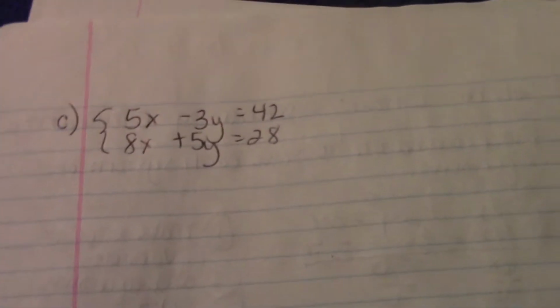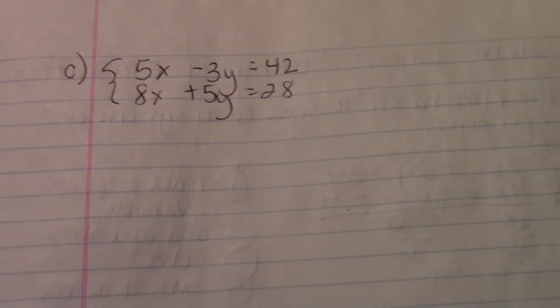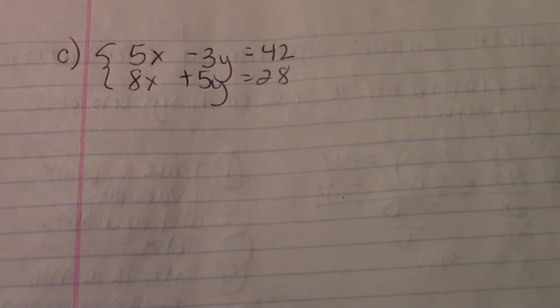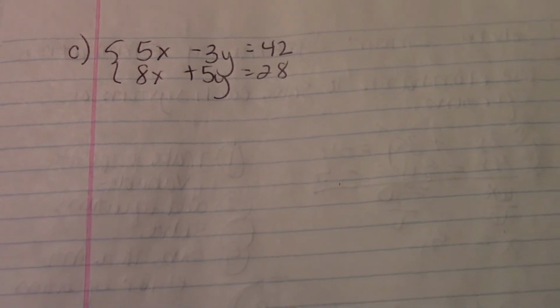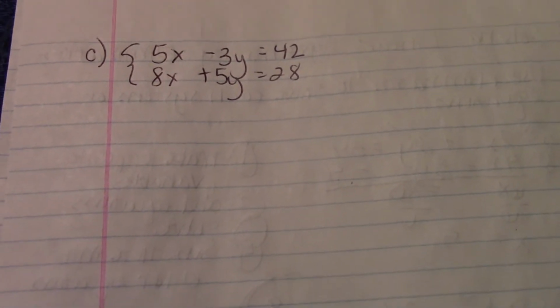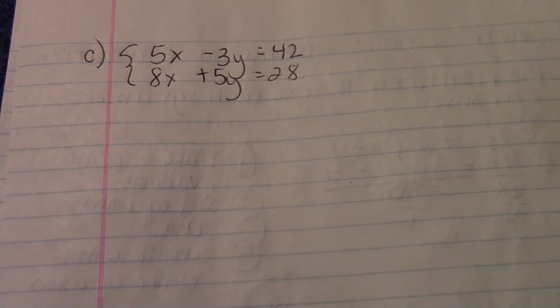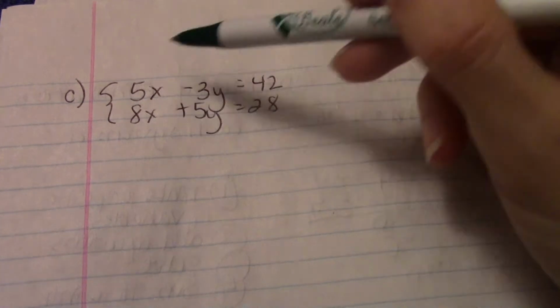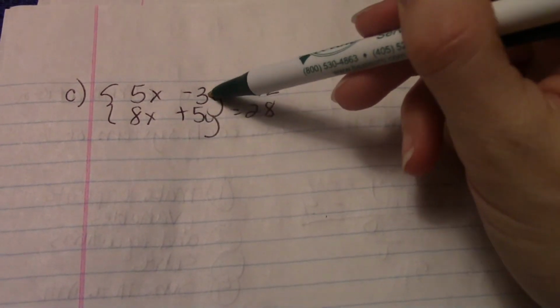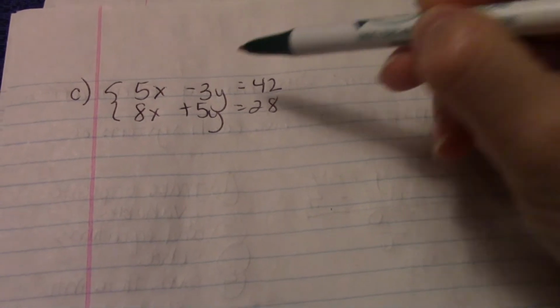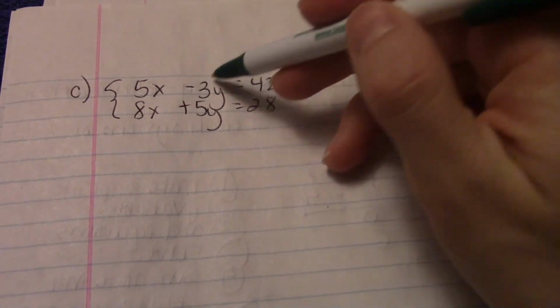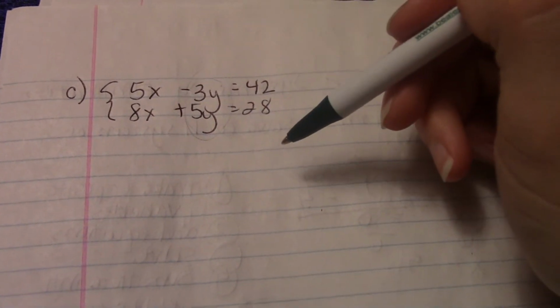Let's try one more together. We have 5x minus 3y equals 42, and 8x plus 5y equals 28. We need to see if either of those are opposite already. 5 and 8, they are not opposite. 3 and 5, they are not opposite, but we do have opposite signs. So, personally, since they already have opposite signs, I'm probably going to work with a y here.